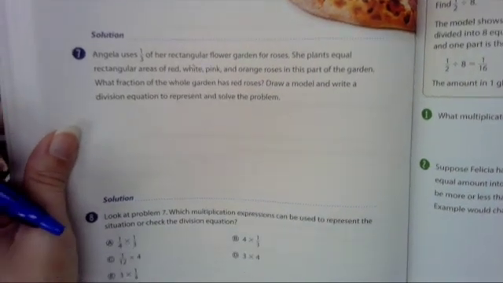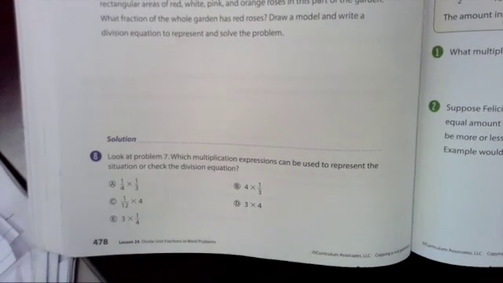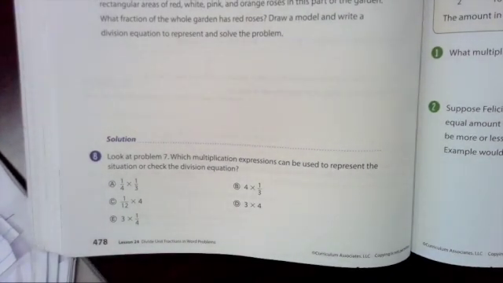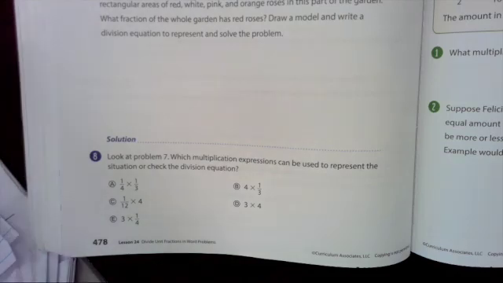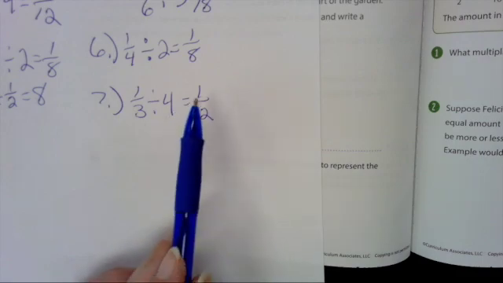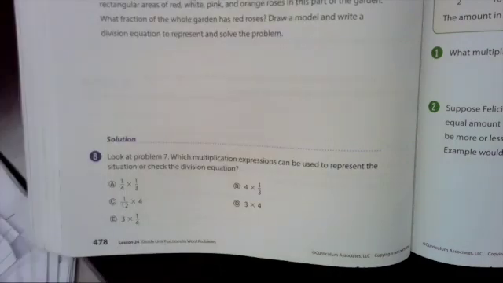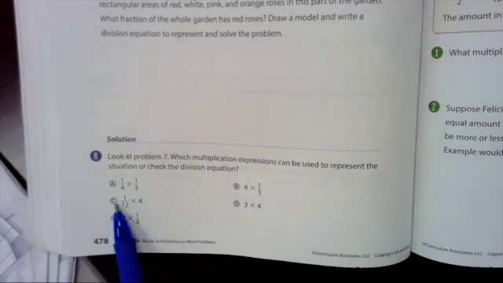Number 8 says, look at problem 7. Which multiplication expression can be used to represent the situation or check the division equation? So if I wanted to check this division equation, I would do 1/12 times 4, which is letter choice C. So make sure you bubble in C.